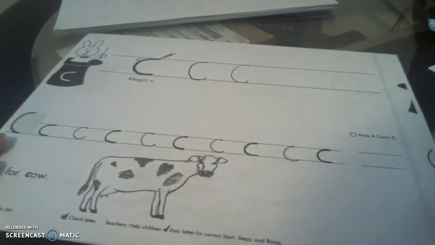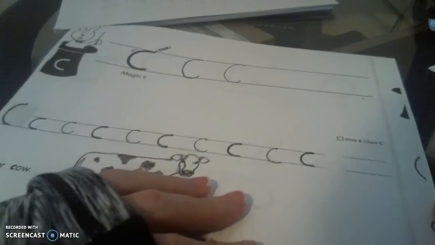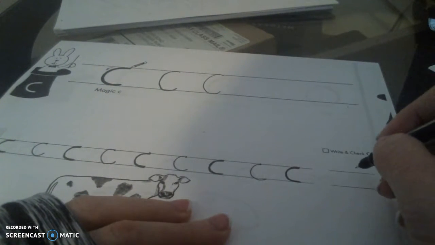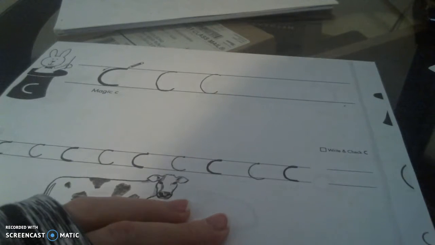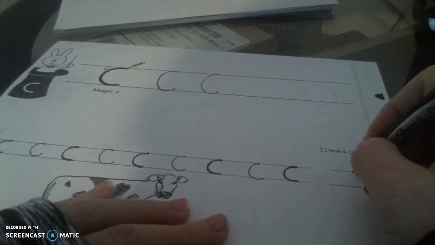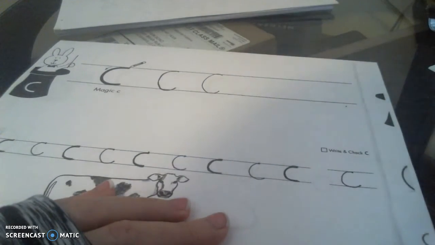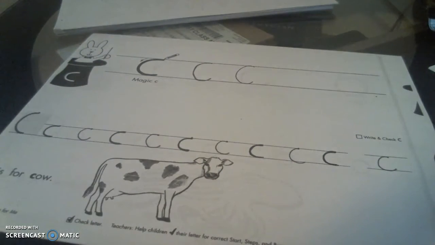All right, now we're going to write and check our letter C. Okay. There's no dot. If you need to add one to create your starting point, go ahead, or you can practice without. Write our little c, and that is our lowercase c.